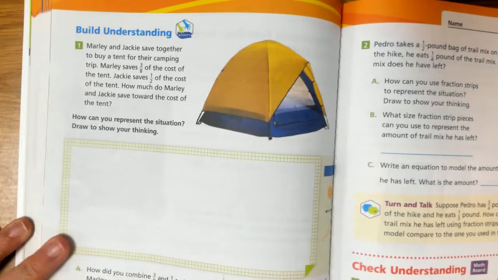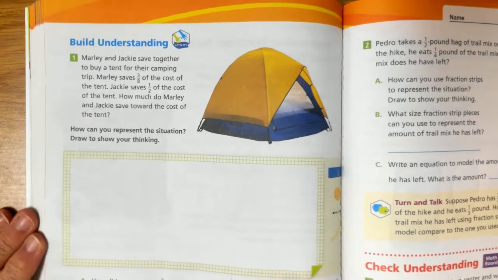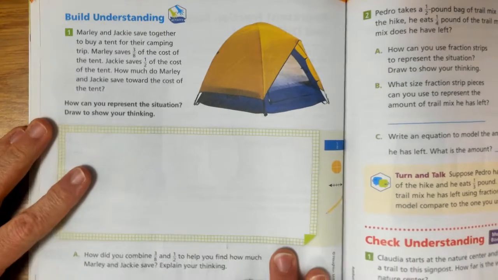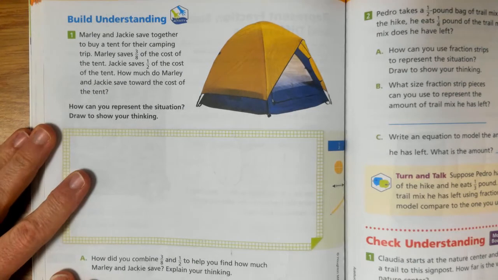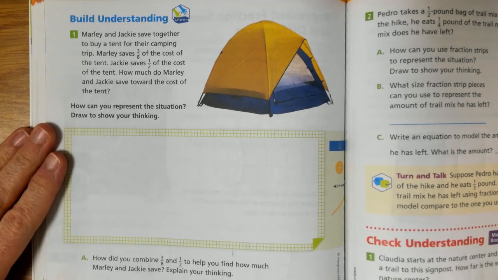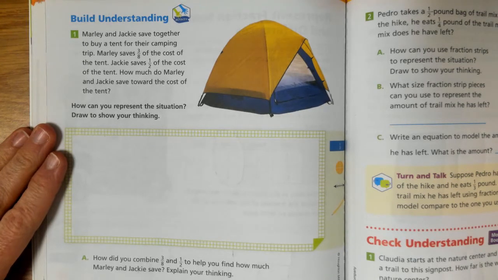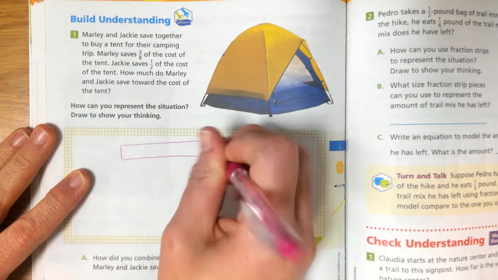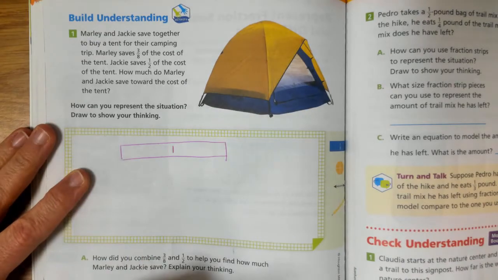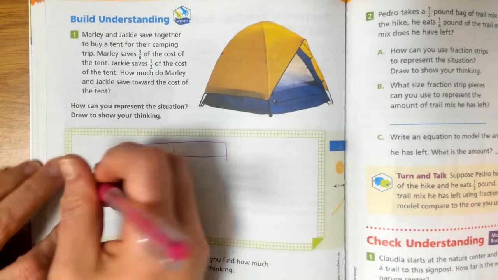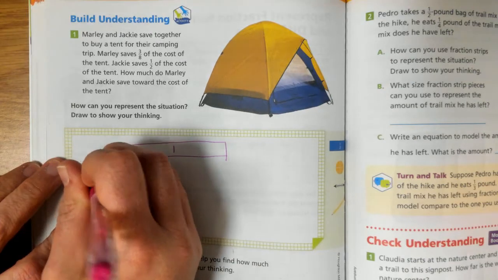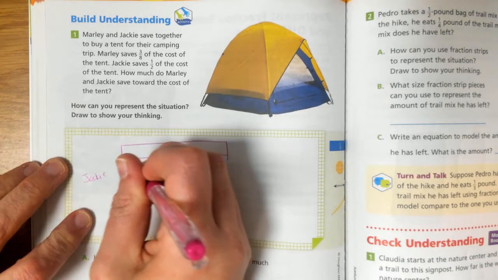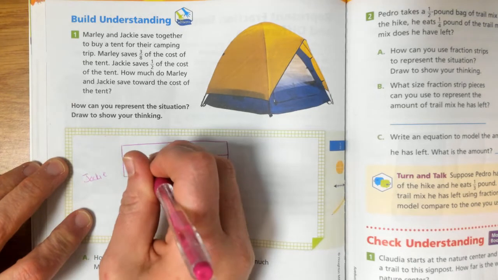So we have Marley. Marley and Jackie saved together to buy a tent for their camping trip. Marley saves 3/8 of the cost of the tent. Jackie saves 1/2 of the cost of the tent. How much do Marley and Jackie save toward the cost of the tent? How could we represent this situation? Well, here's the cost of the tent, right? This is how much one tent will cost. Jackie has saved 1/2.